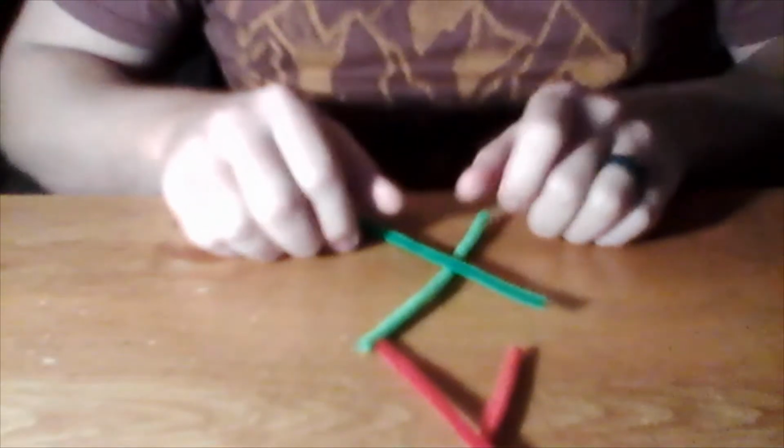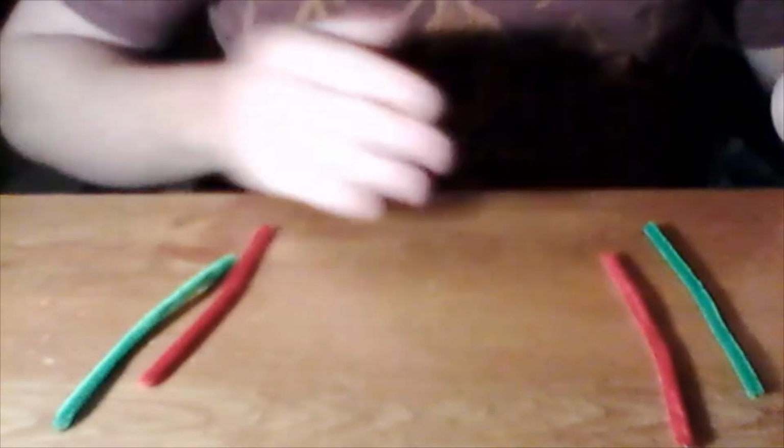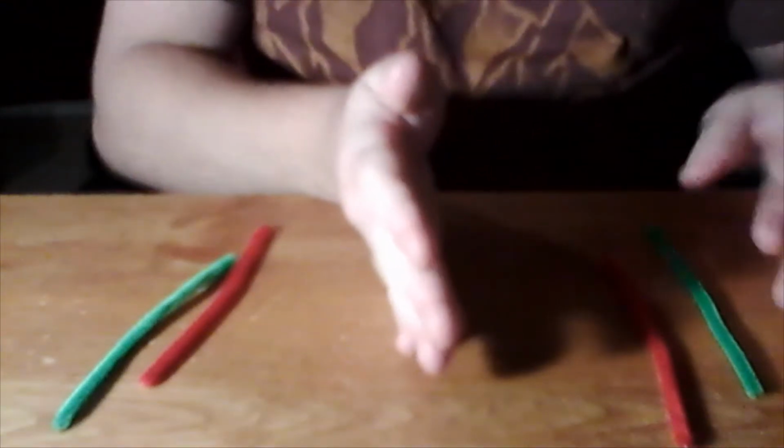One cell. Here are chromosomes. Metaphase will line up in the middle of the cell. Anaphase, the spindle fibers here will pull them apart to opposite sides of the cell. Telophase will be decondensing into two new cells that are identical to the first one we had. And cytokinesis is where the cell actually splits. So we have two cells right here. Alright, so there is mitosis.